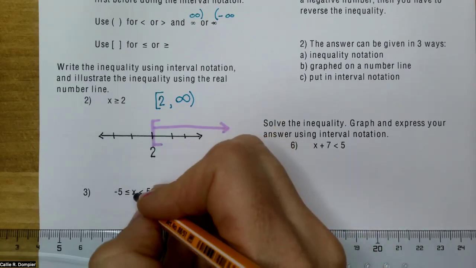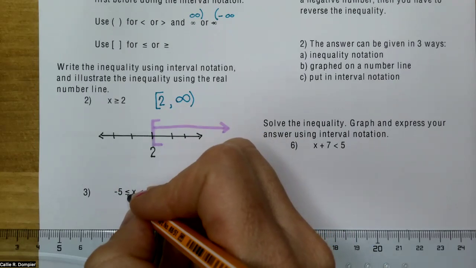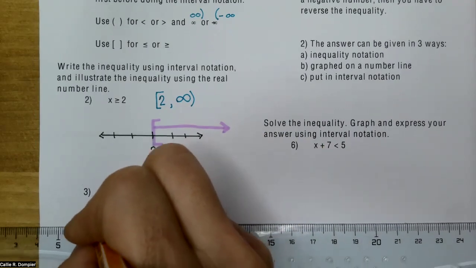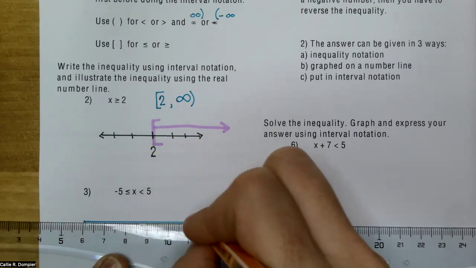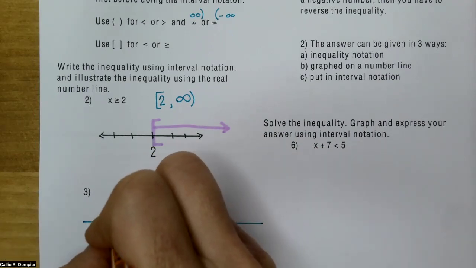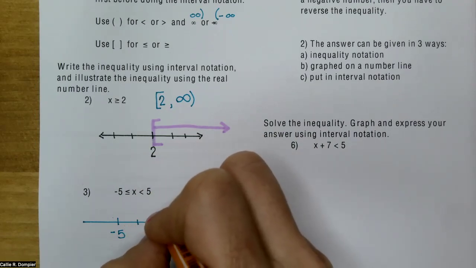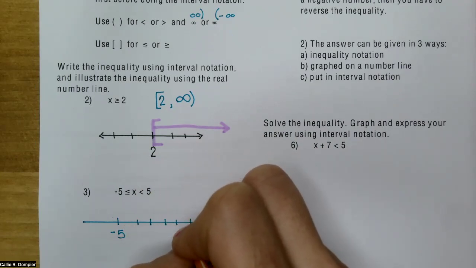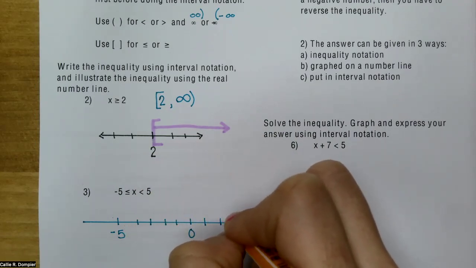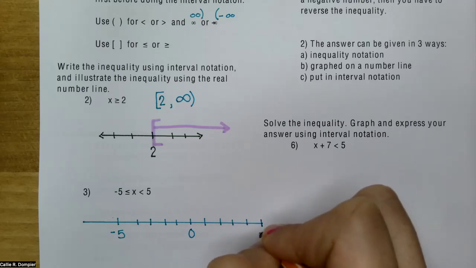All right, here we have x is less than 5 and x is greater than or equal to negative 5. So we need negative 5 on here. 4, 3, 2, 1. So that would be 0. And that would be positive 5.